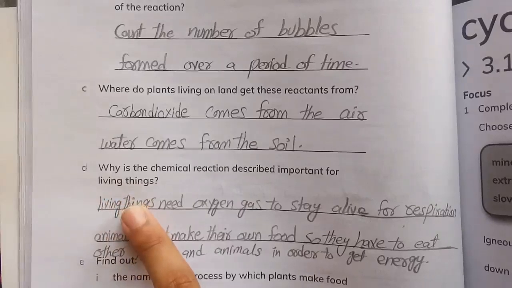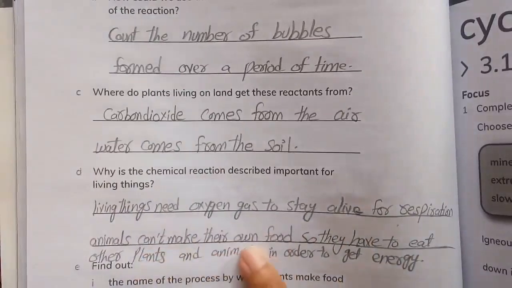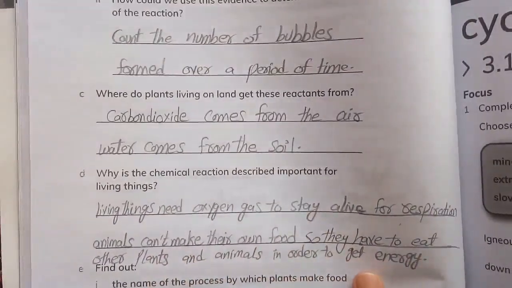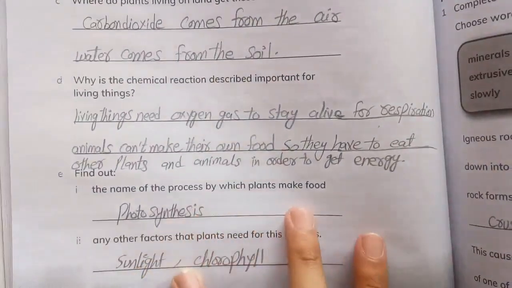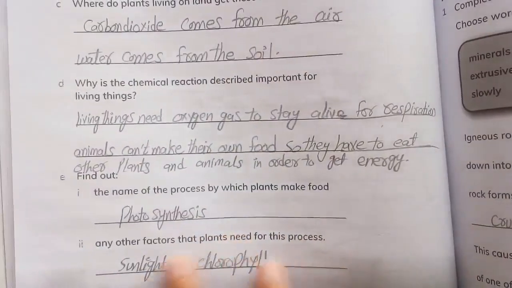Why is the chemical reaction described important for living things? Living things need oxygen gas to stay alive for respiration. Animals can't make their own food, so they have to eat plants and other animals in order to get energy. Find out the name of the process by which plants make food. I already told you, that is the process named photosynthesis.